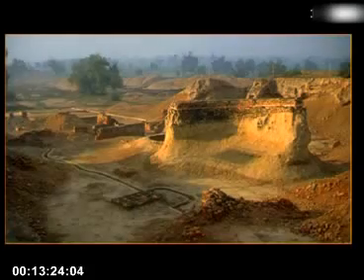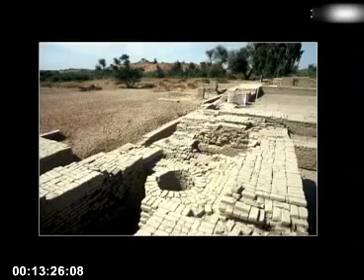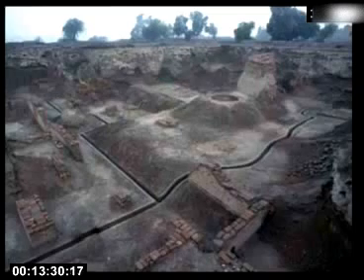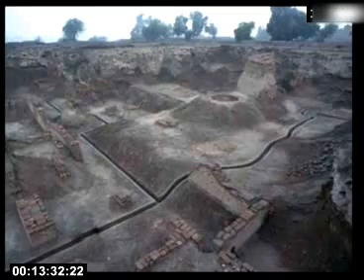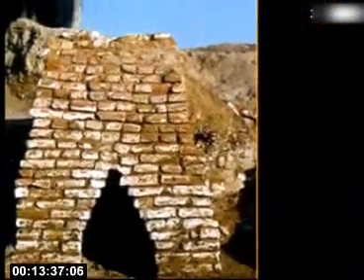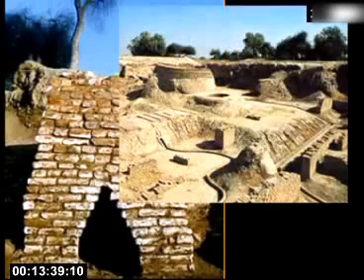It contained a large number of wells. It also showed a very highly advanced drainage system. There were drains coming out of the buildings that connected to the street drains. So the town planning of Mohenjo-daro and Harappa was typically the same.